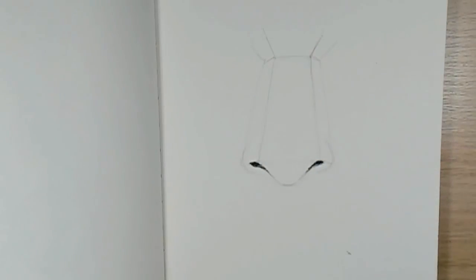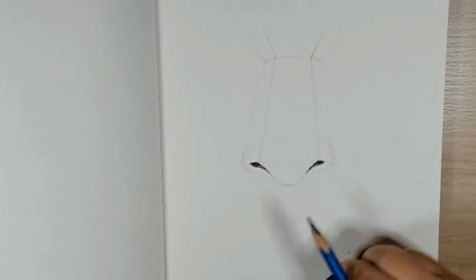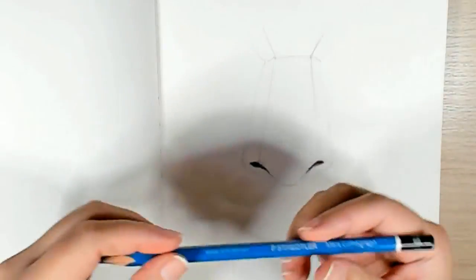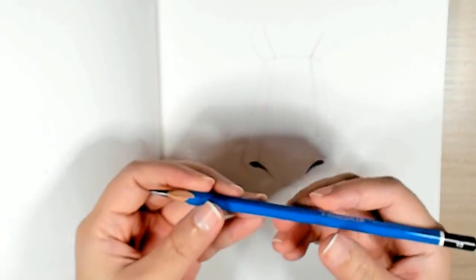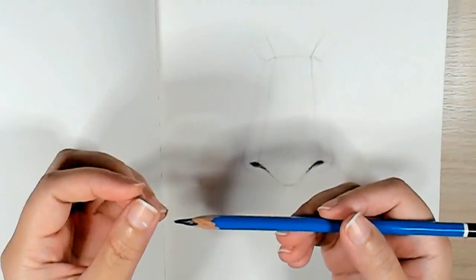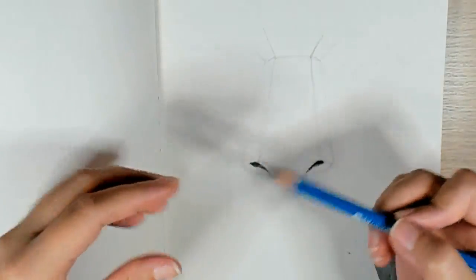Okay, so if you're shading, you can start with a 2B pencil. So this is 6B. So the thing with pencils is those labeled with F, those are hard pencils, so they leave lighter marks.